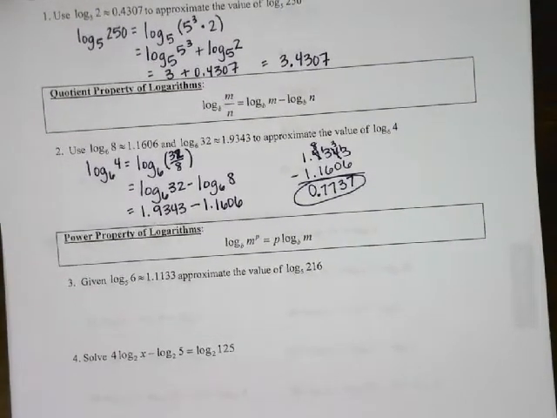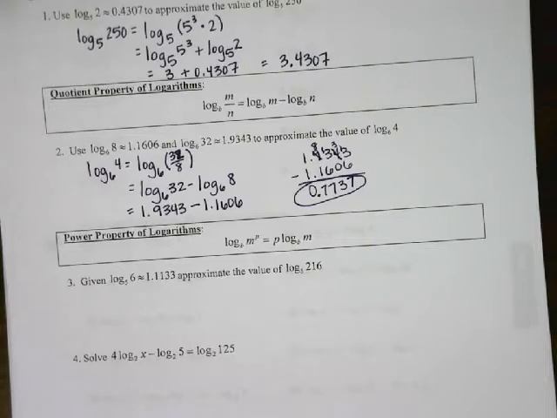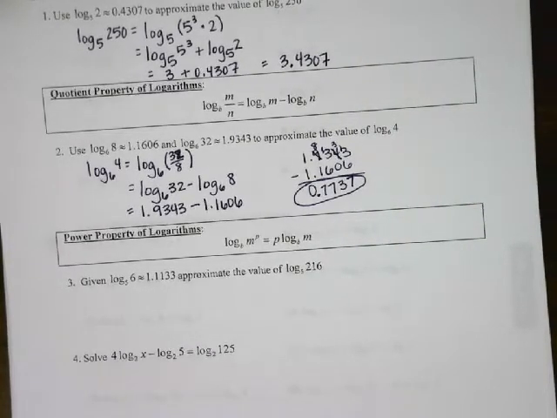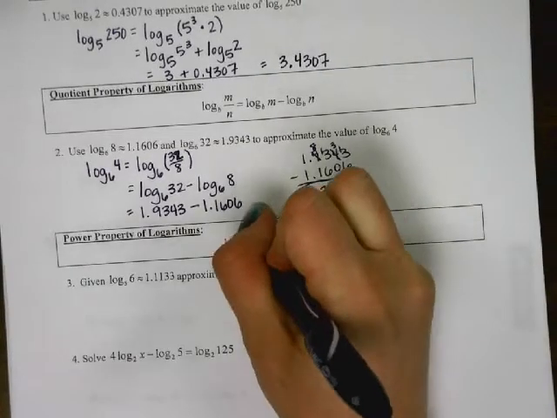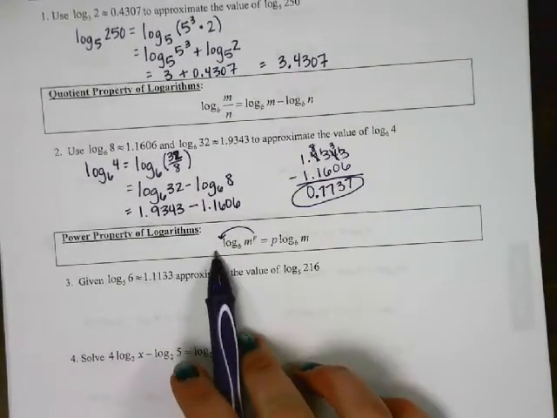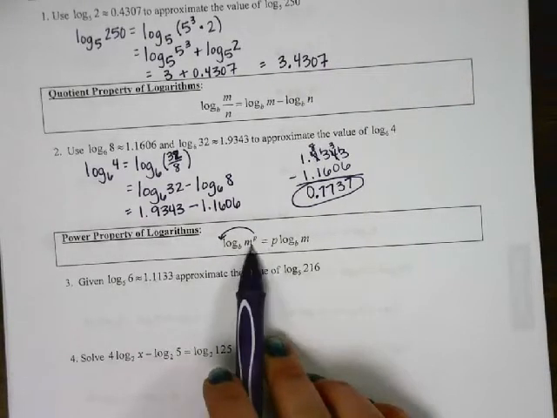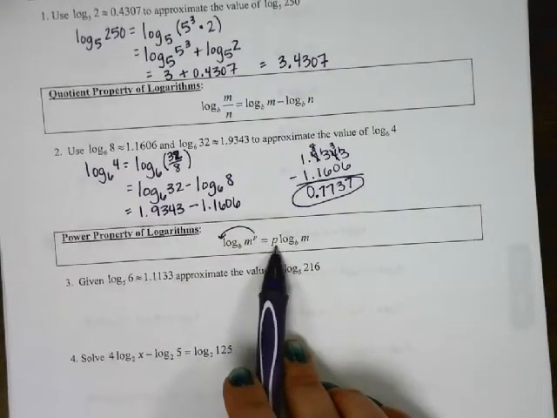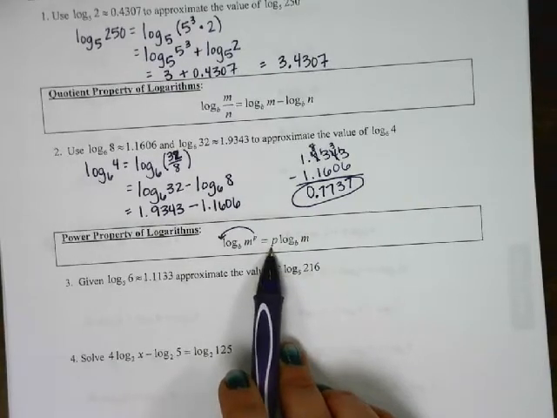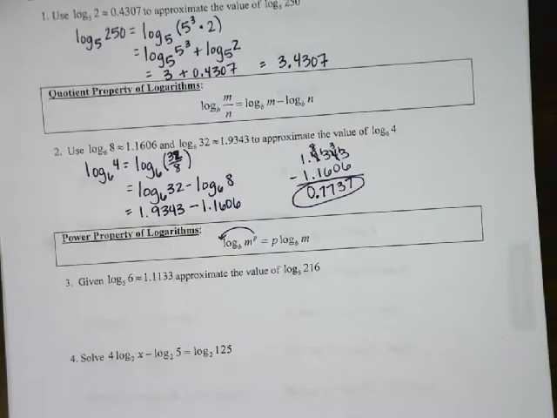The power property of logarithms says log base b of m raised to the p power is, if I bring that guy down out front, p times log base b of m. I call this my come on down rule. Okay, he comes on down out front. So anytime you have an exponent, he can come down out front as a coefficient, or he can go back up as an exponent.